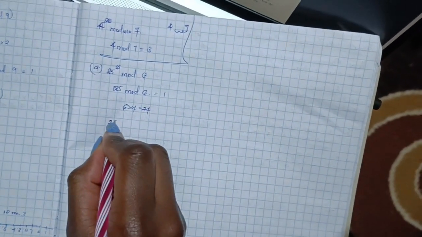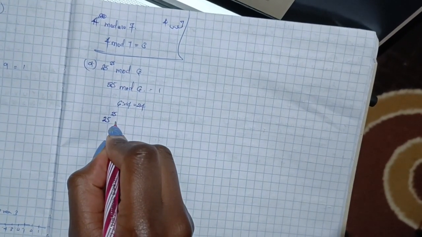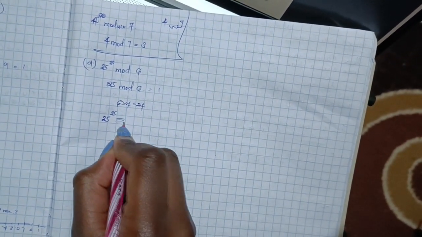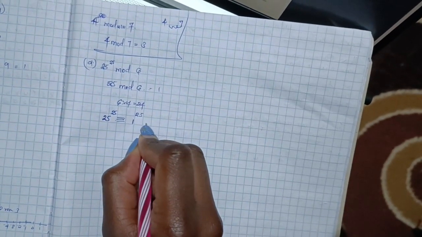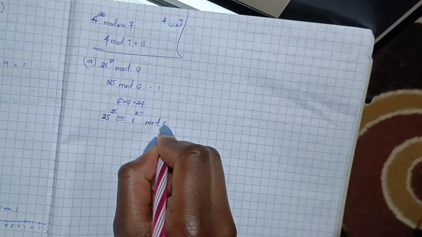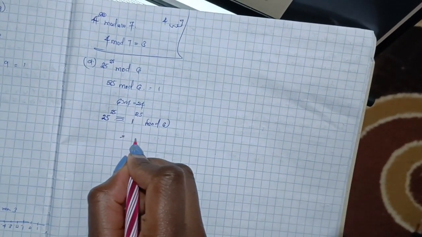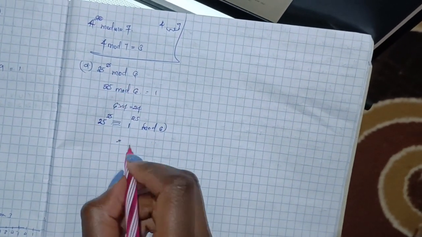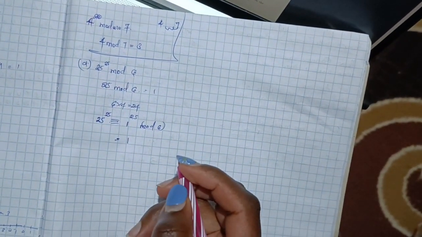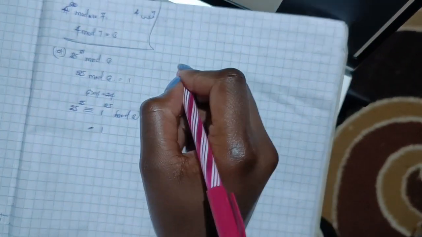So 25 power 25 is congruent to 1 power 25 modulo 6. That makes the least residue of 25 power 25 modulo 6 equal to 1. That is when you're given a number that is positive.